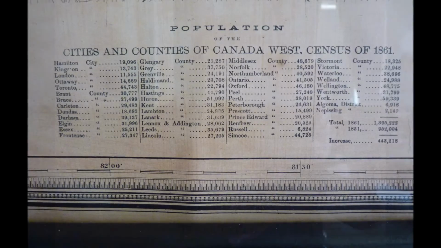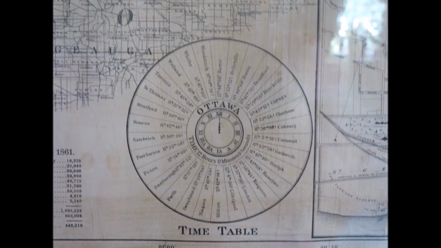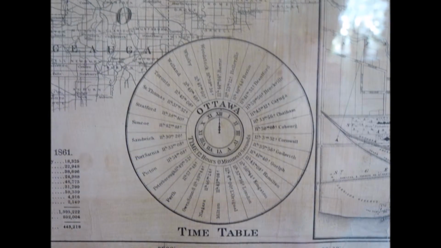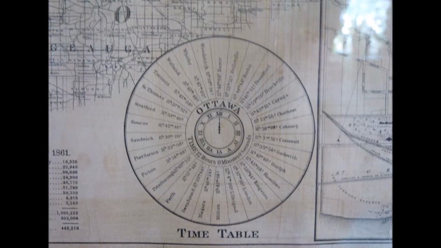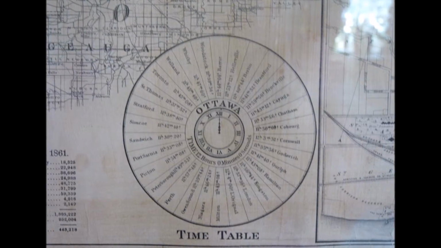The map was produced prior to the development of Standard Time. Thus, there is a timetable showing the times across the province. For example, today, the clock is set by time zone, so if it's 12 o'clock noon here in Oshawa, it is still that time across the province.